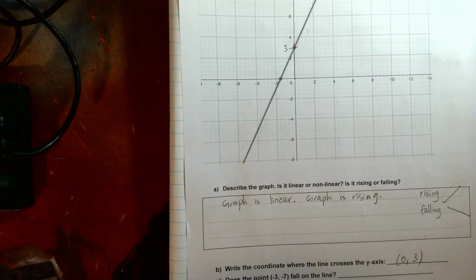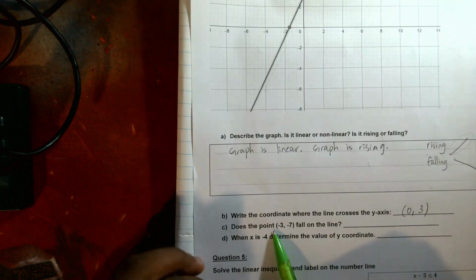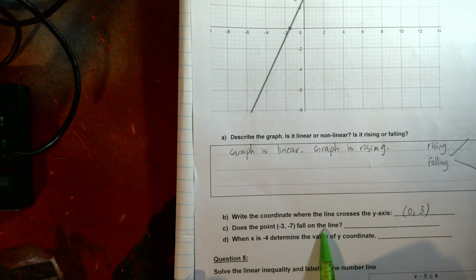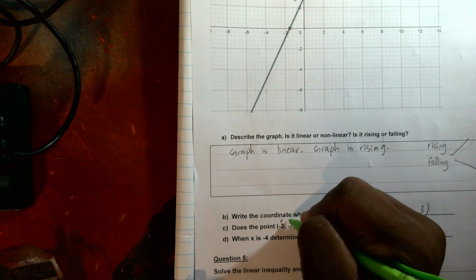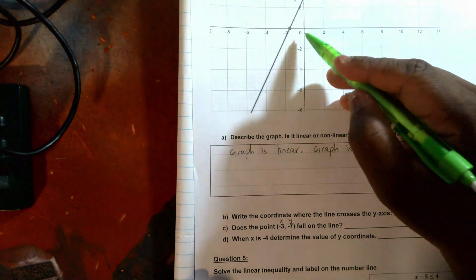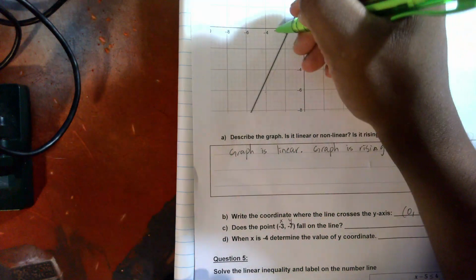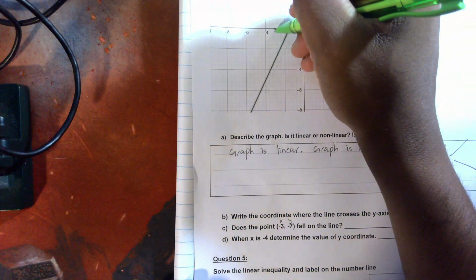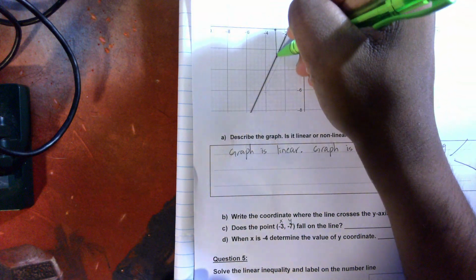Does the point -3, -7 fall on the line? Remembering that that's your x and that's your y, find -3. So going across, -3 would be halfway between -2 and -1, and we're going to go down. We hit the line there.